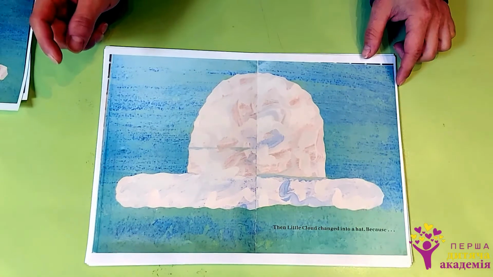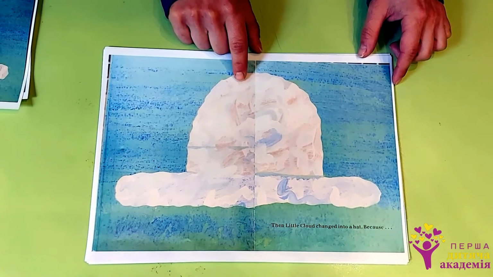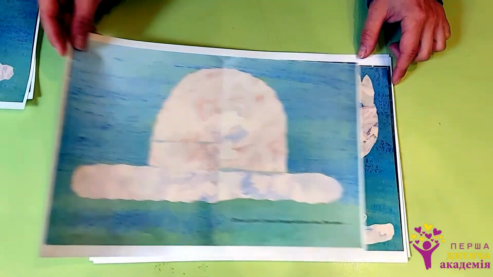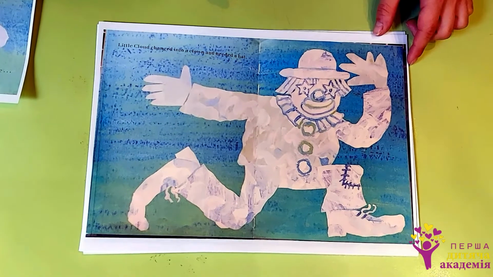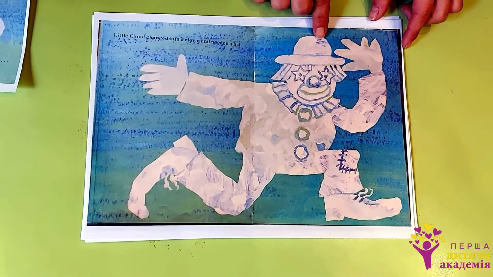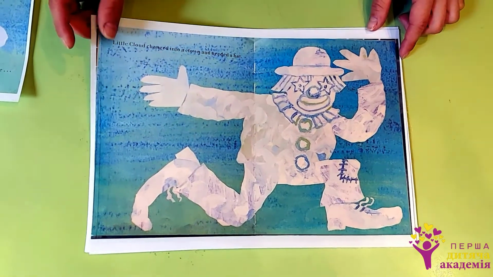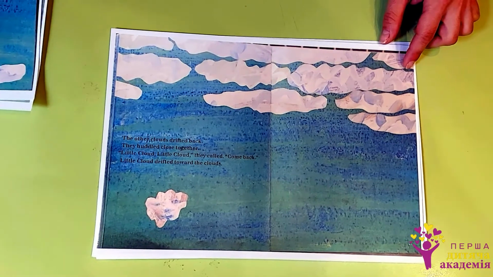Then the little cloud changed into a hat. Why? Because then little cloud changed into a clown, and a clown needed a hat. So our cloud changed into a clown with a hat.